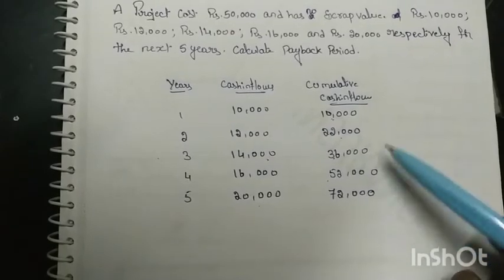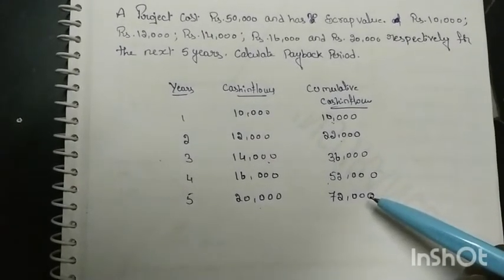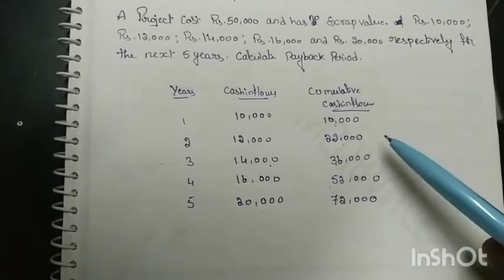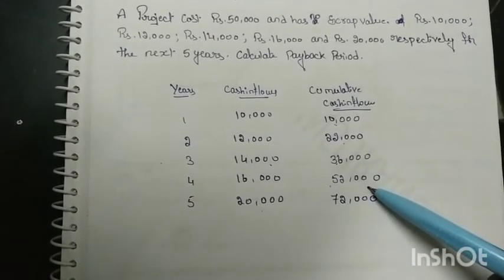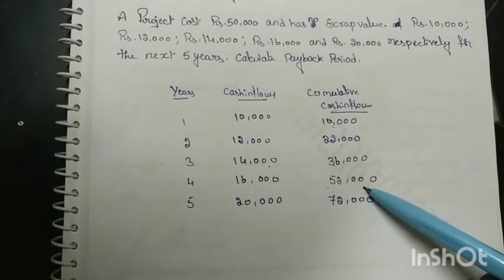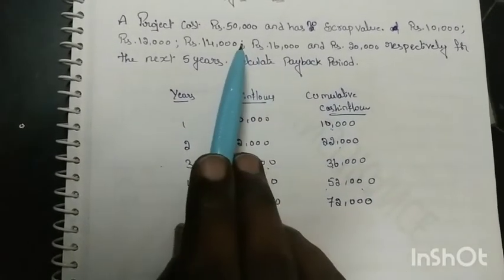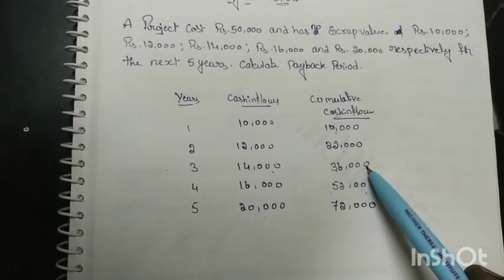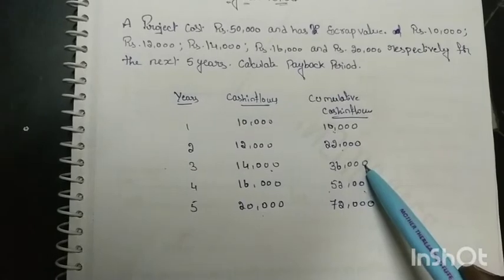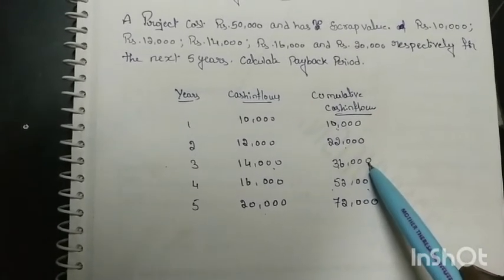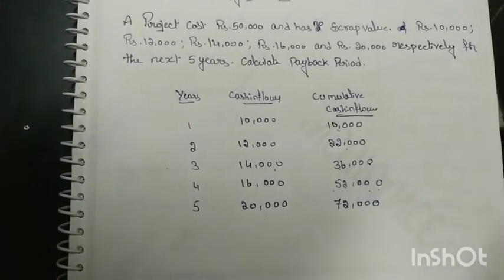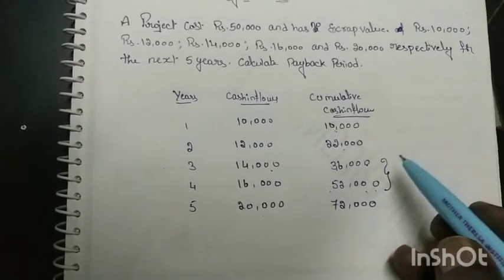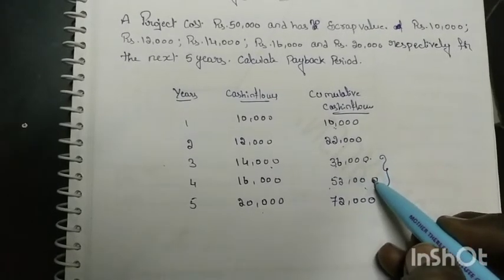In this cumulative cash inflow you should see where your investment or project cost lies. So see here, in the fourth year the cumulative cash inflow is 52,000 rupees, but your investment is 50,000. It is more than your investment. And the previous cumulative cash inflow is 36,000. It is less than your investment. Now we will say that your project cost or initial investment lies between the 3rd and 4th years.